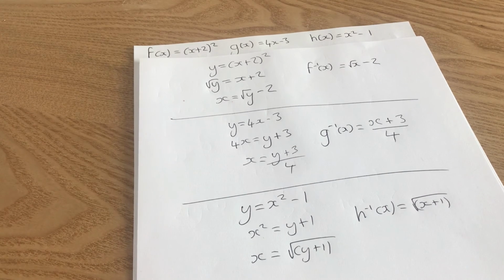So that's a short tutorial on dealing with composite functions and inverse functions. There's a lot more you're going to need to do with those, but hopefully that makes those skills clearer.